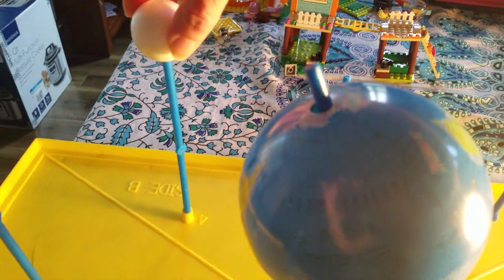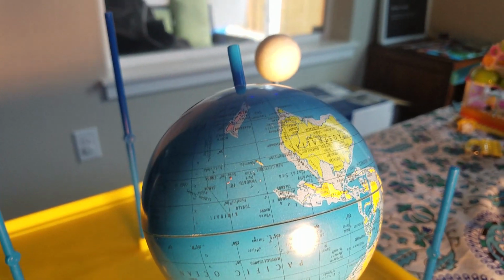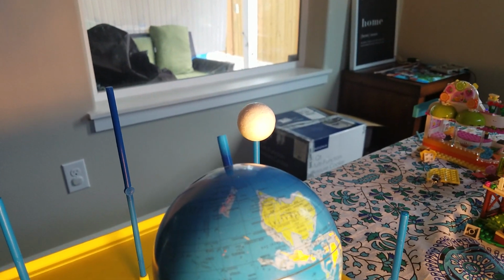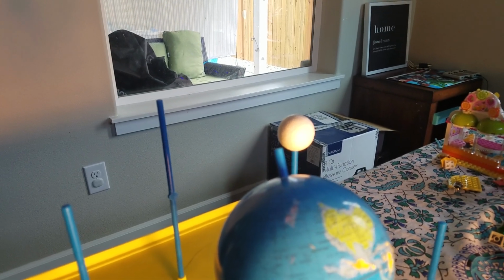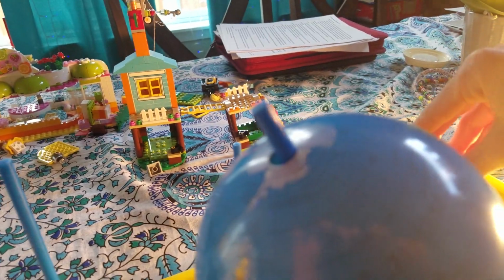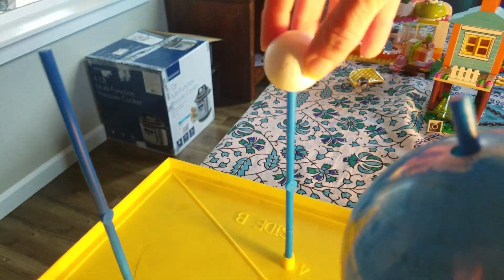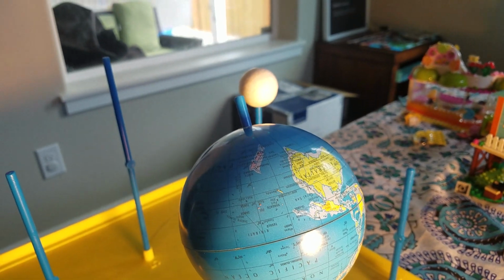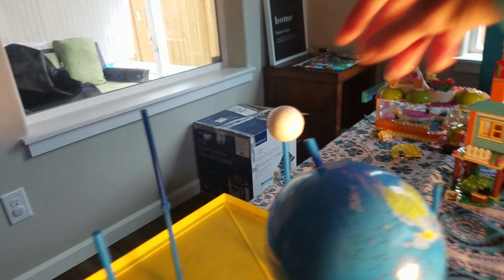Now as we move to phase number 4, we got to look at it from this side. 3/4 of the moon is lit, and so that is waxing gibbous. So you guys remember, over here this is waxing crescent. Still waxing, but now this is waxing gibbous.